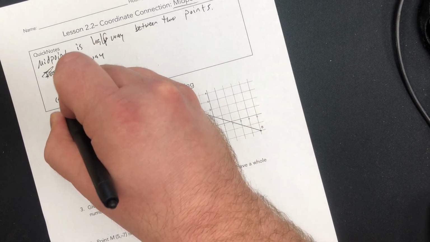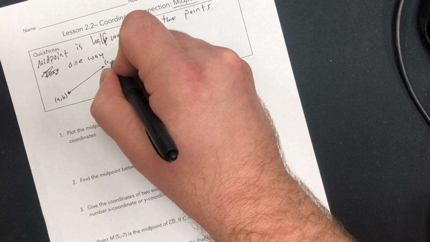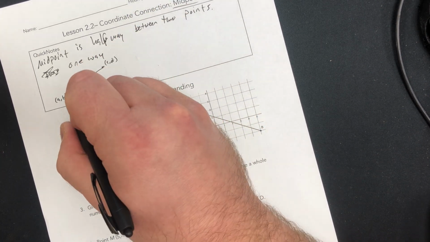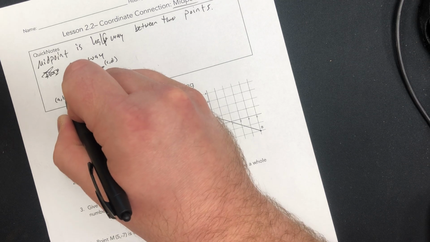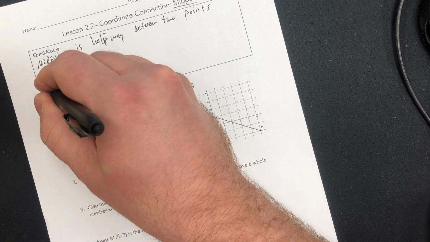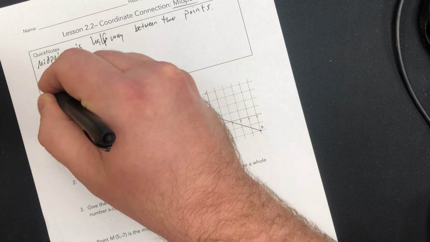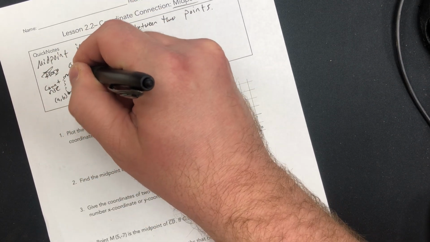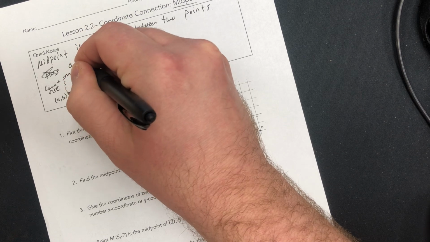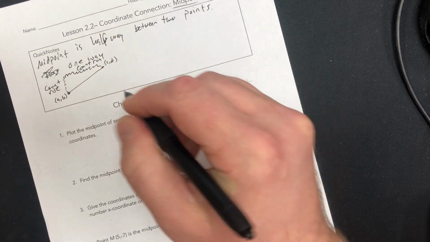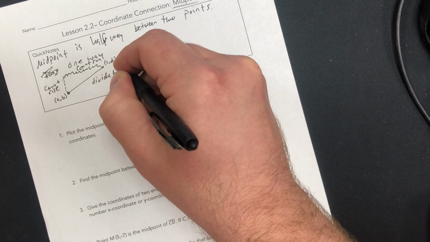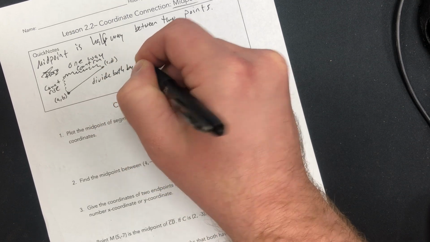So like A, B, C, D. Count your rise, then count your run, and then divide both by 2.